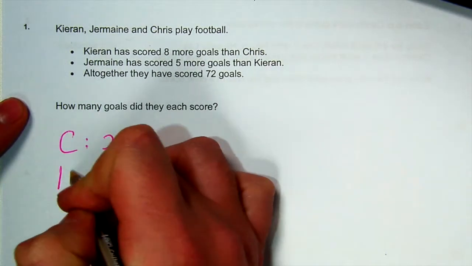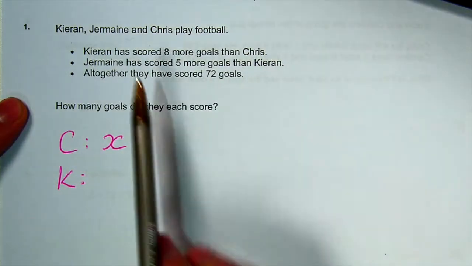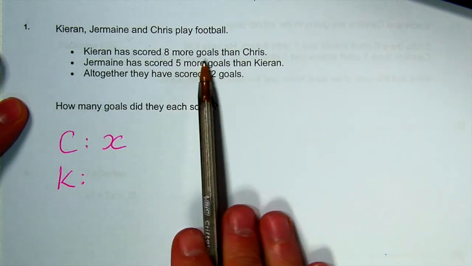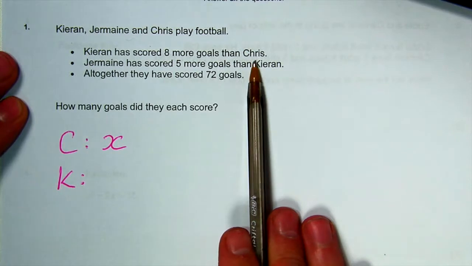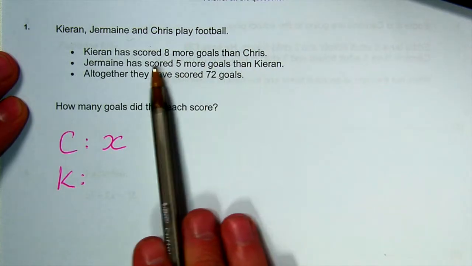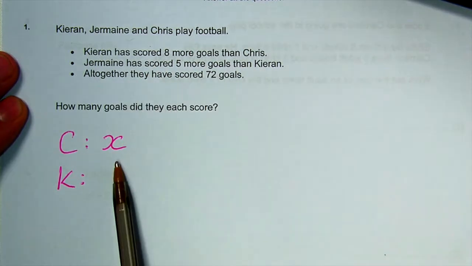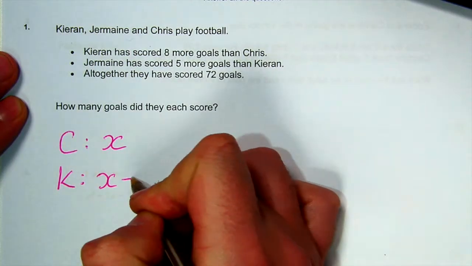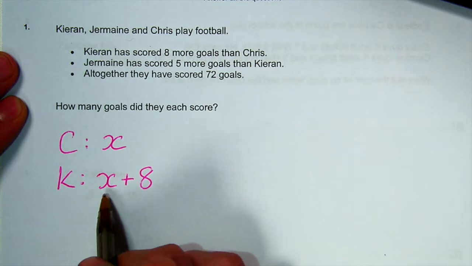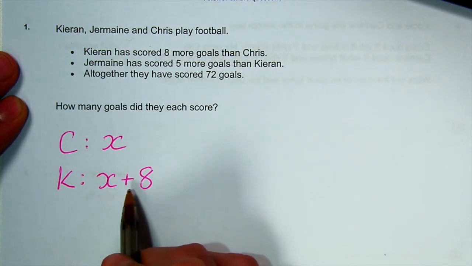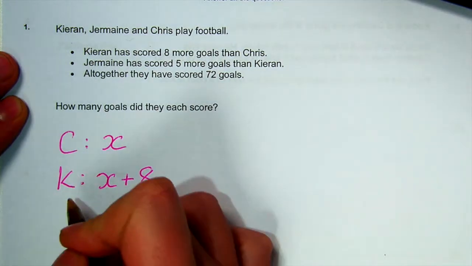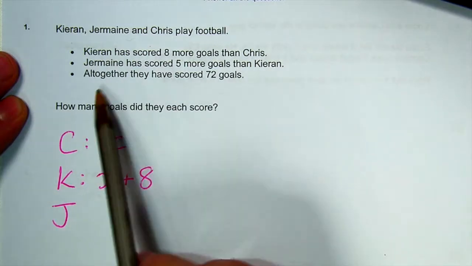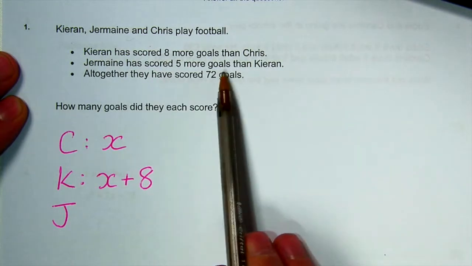Now I'll write something down for Kieran. Again, Kieran has scored 8 more than Chris. Now, if we knew how many Chris has scored, we could just add 8 on. We can do the same with algebra. We don't know how many Chris has scored, but we do know Kieran scored 8 more, so we get X plus 8.